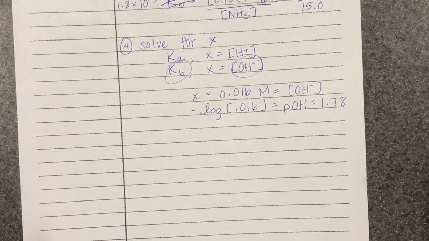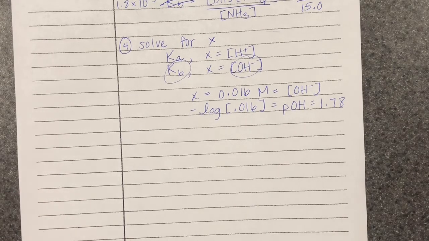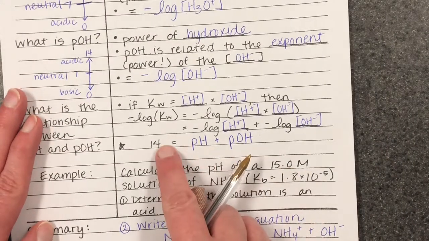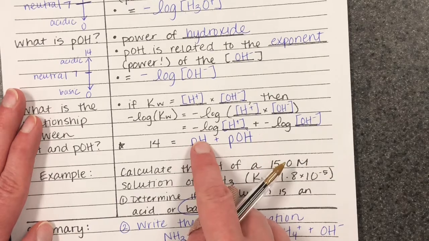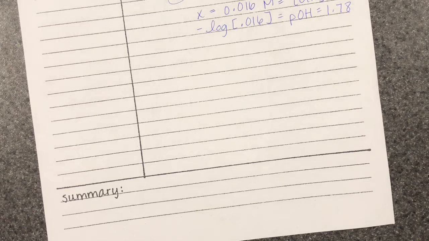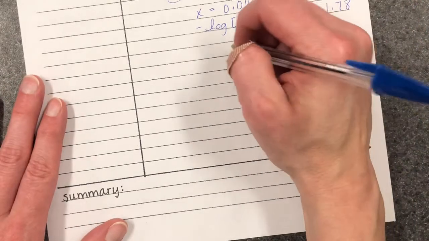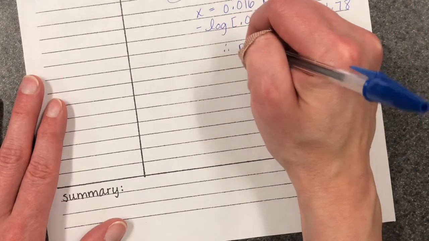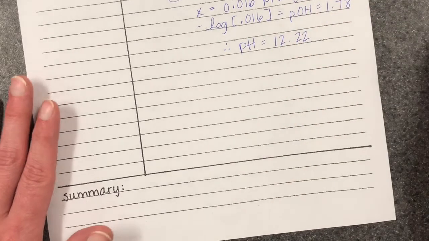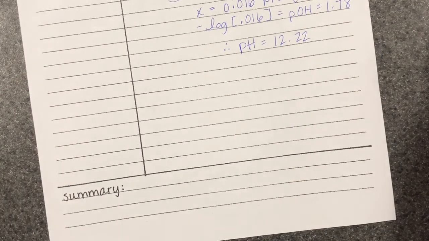Okay, so my pOH is 1.78, but I was asked to find the pH. Again, we can use that relationship between those two. We can say that 14 minus the pOH is going to give me the pH of this solution. So 14 minus 1.78 gives me 12.22. So therefore, my pH is equal to 12.22. So that would be the pH of this solution.